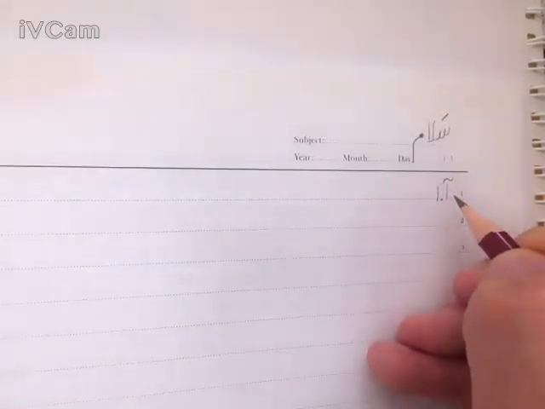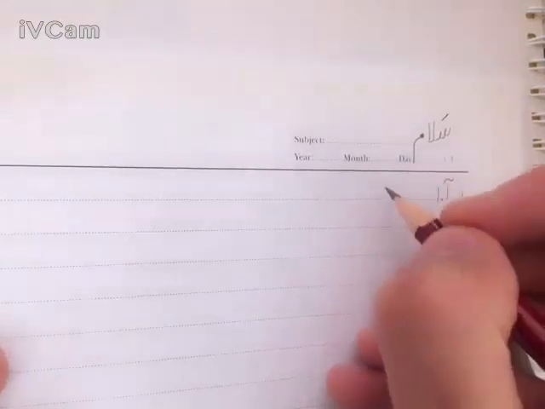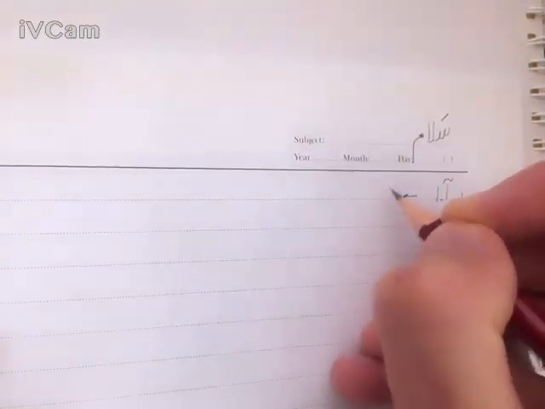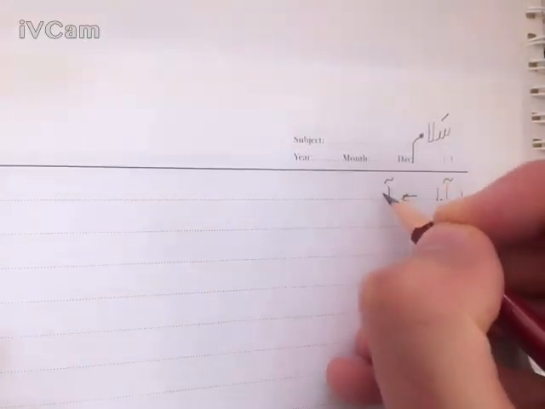So let's start with Aleph, which is its name, and its two forms are A and this one. We have this one when A comes at first, and its sound is actually like A.